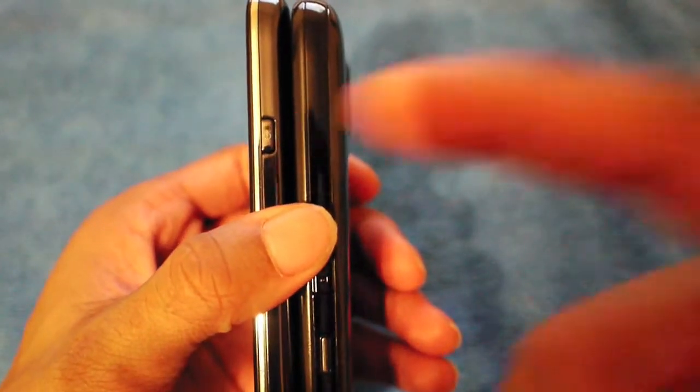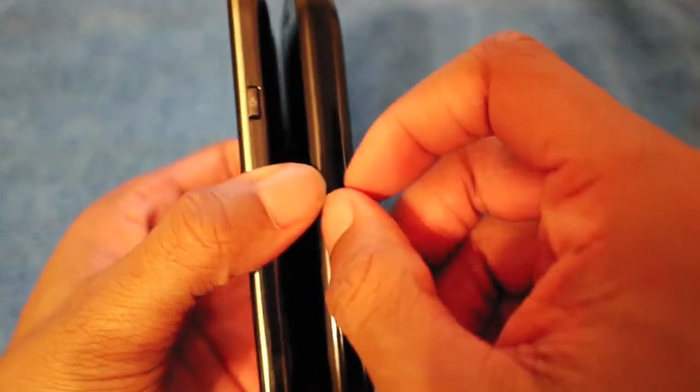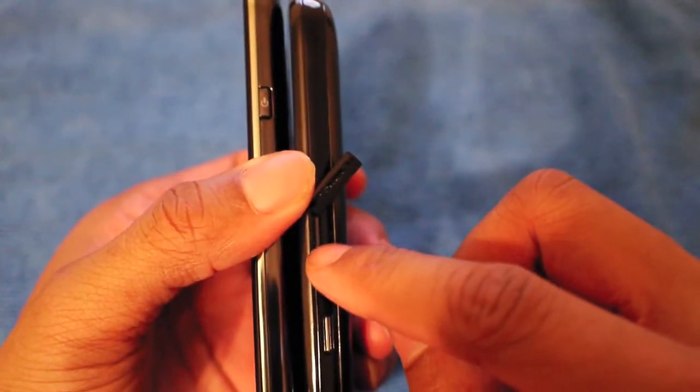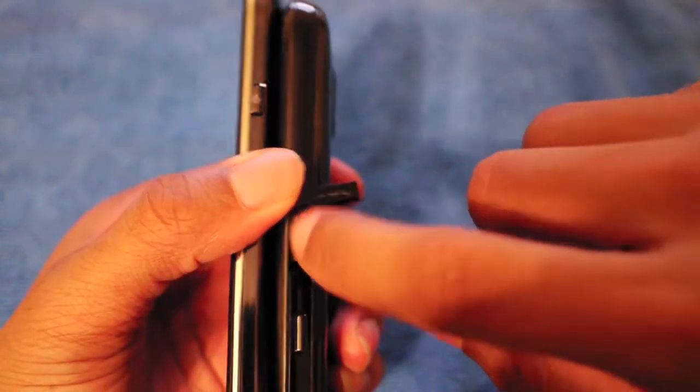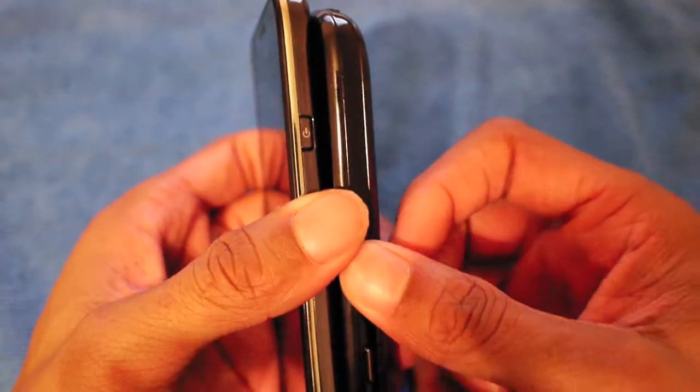And on the bottom, both devices are identical. It is pretty much blank at the bottom. And then on the right side, the Fascinate has the power button, and the Continuum has a dedicated camera key, which is pretty nice to have. Also, the micro SD card slot is on the outside, and both come with an 8 GB card. So you got it right here, and it is available on a slide, so you don't have to pull the battery cover off to get it in and out, if that's what you like to do.